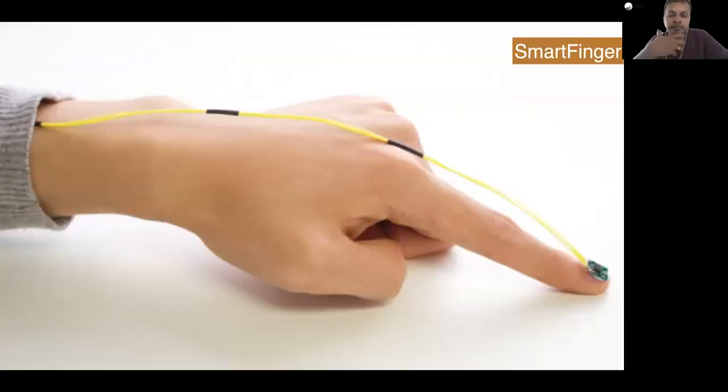Third example is smart finger. So the idea here is the sense of touching stuff to interact is quite intuitive. We are so used to touch screens and dedicated touch interfaces. But the problem is most of the objects that we interact with, be it our regular cup or regular table, the passive devices, unless we instrument them with dedicated touch capability, we can't use that very natural way of interaction, the touch-based interaction.